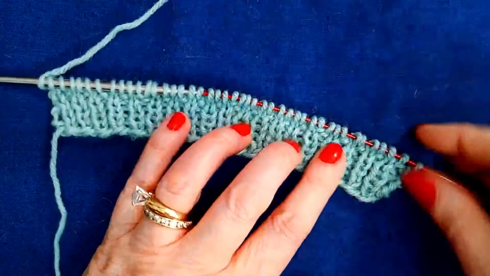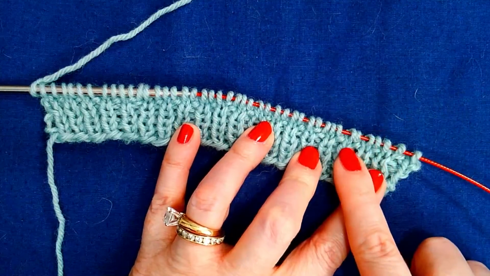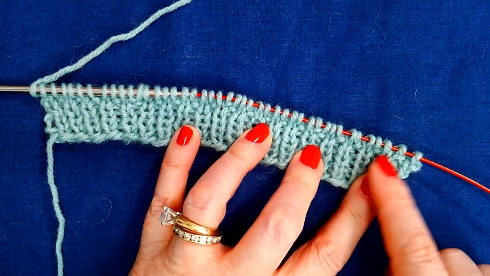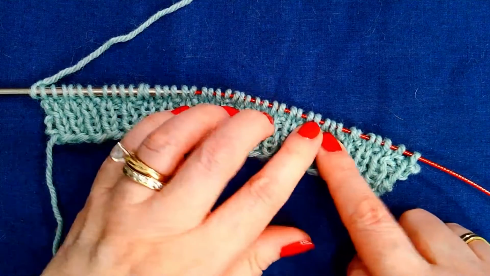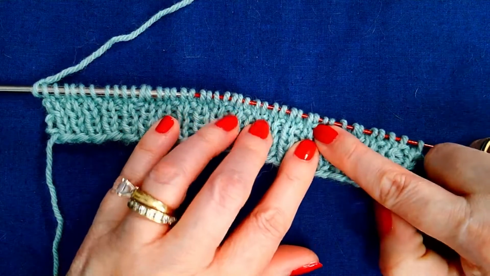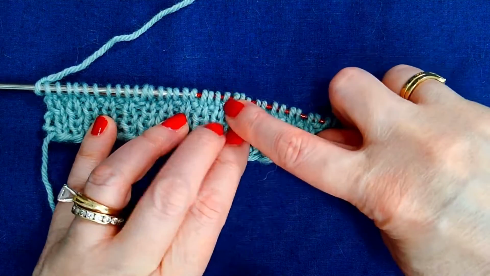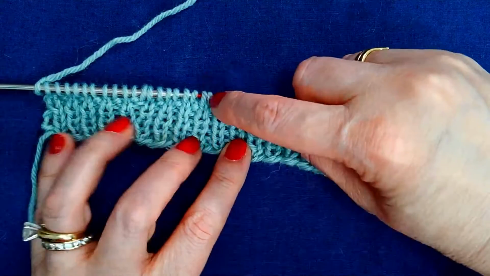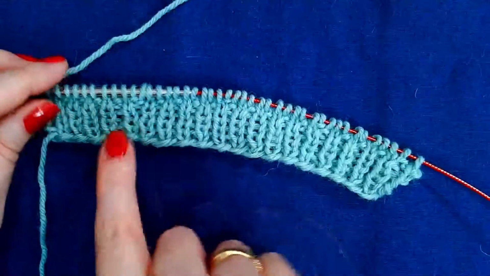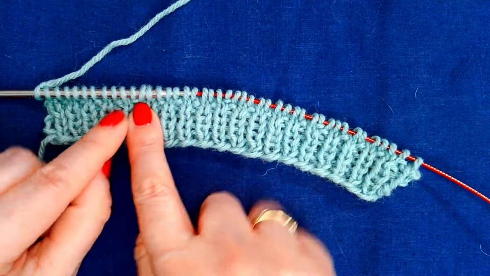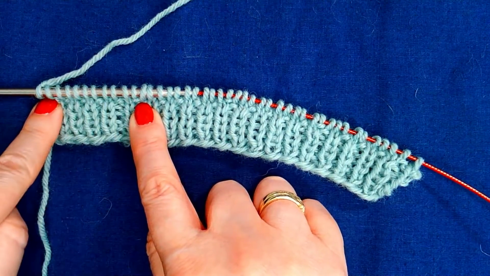tell, but this places what appears to be, and what is, 10 knit columns before a purl bump, 10 knit columns before another purl bump, 10 more knit columns before the last purl bump, and then 10 columns at the end.